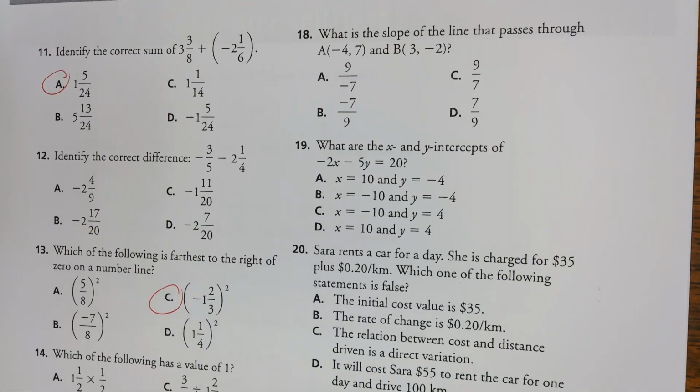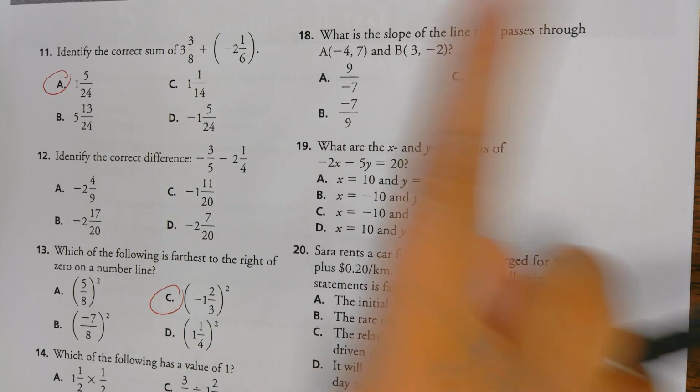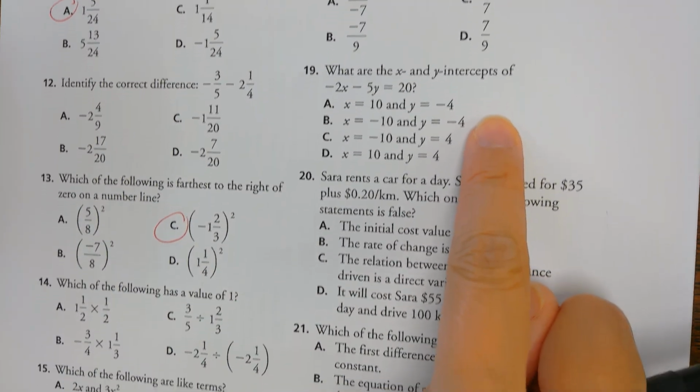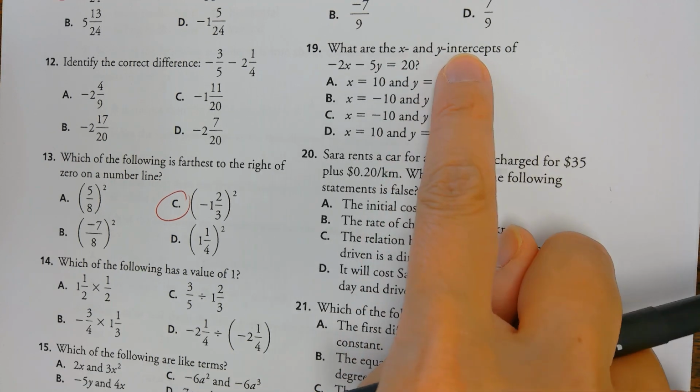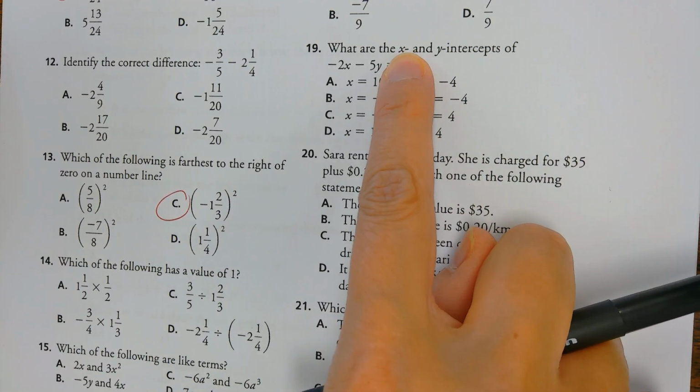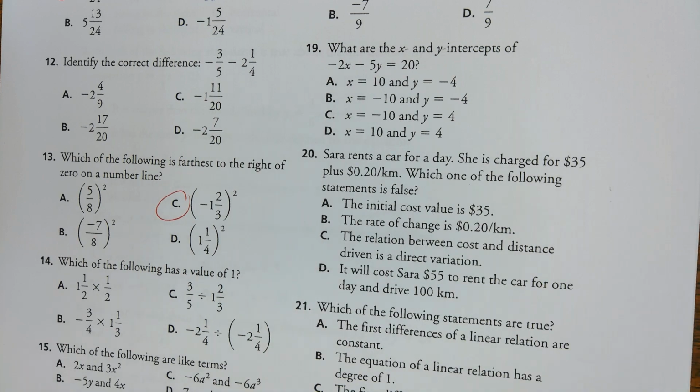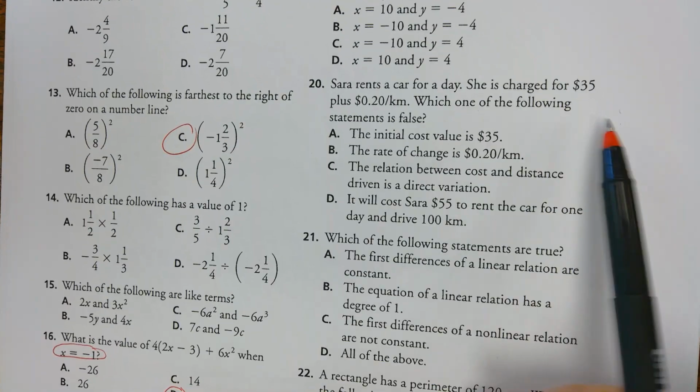Okay. Let's see. 18 is just the slope formula. 19, x-intercept, y-intercept. To find the x-intercept, you let y equal 0. To find the y-intercept, you let x equal 0. This one.